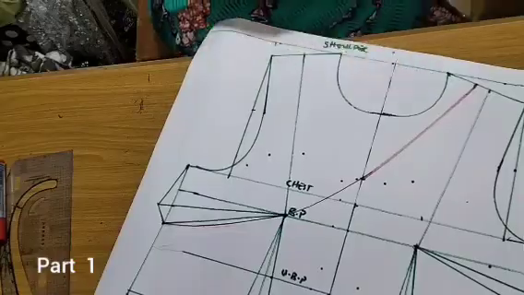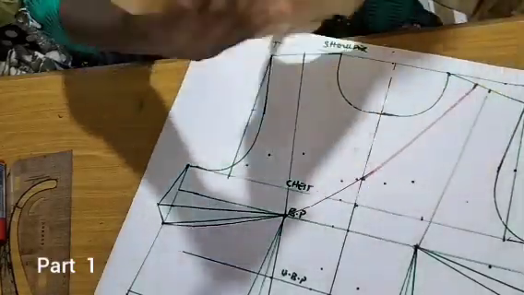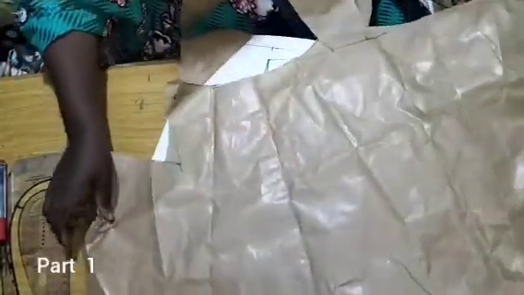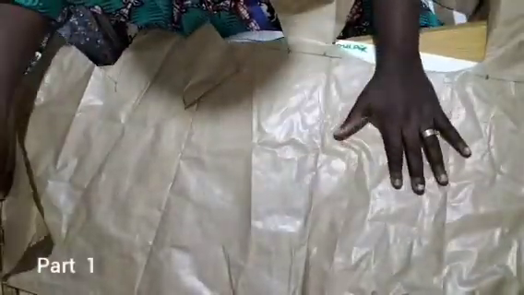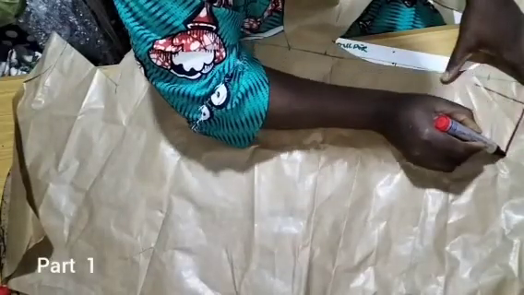So I'll just come in with my pattern paper and place it on top. I want to trace out the asymmetric part of this. So you can see how we made the asymmetric. I'll just go ahead and trace what I have. I'll start from the shoulder seam line. I'll go into the armhole because there's going to be a sleeve on this part.